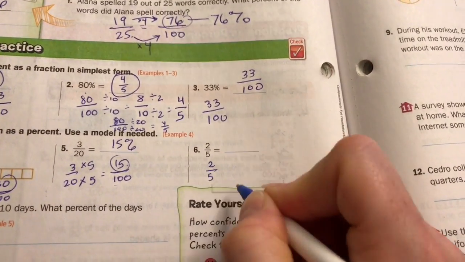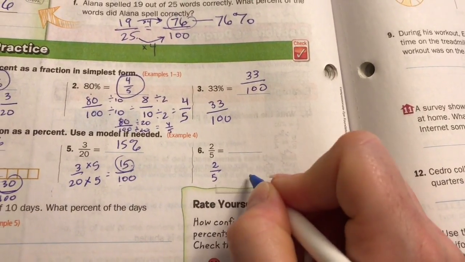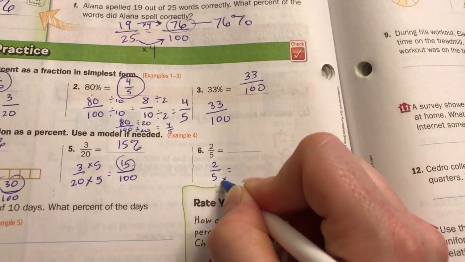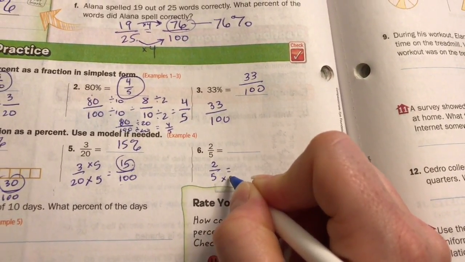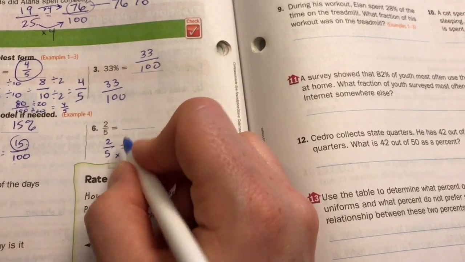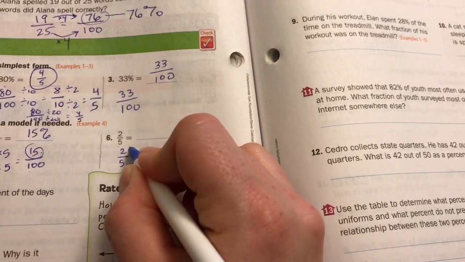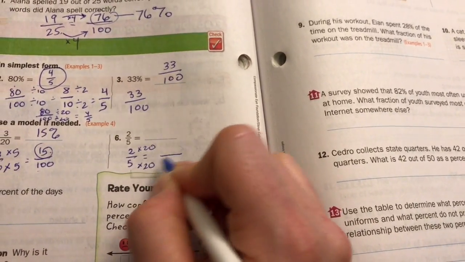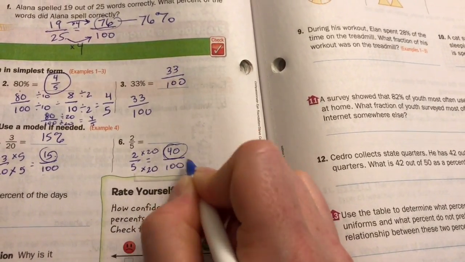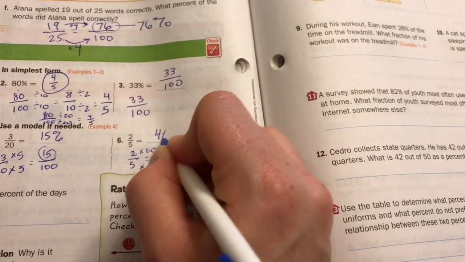So 2 out of 5. Hey, this is pretty easy because we can get 5 right to 100. 5 times what is 100? 5 times 50. Oh, I'm not 5 times 50. 5 times 20. 5 times 20 is 100. 2 times 20 is 40. Shabam. 40%.